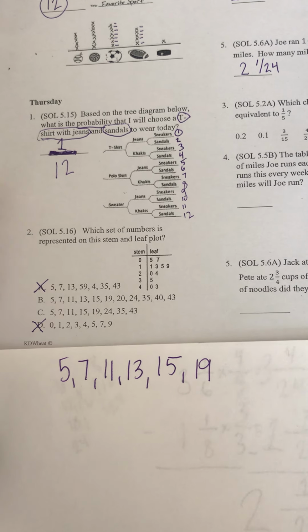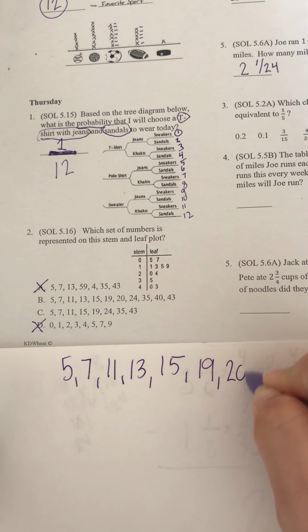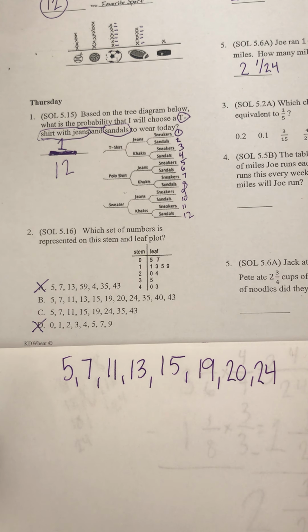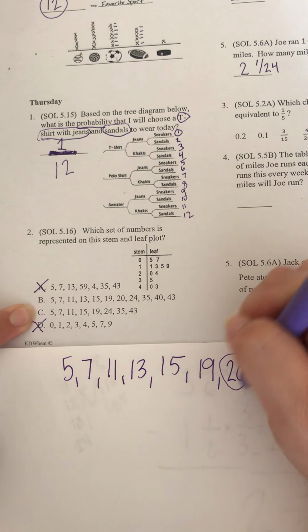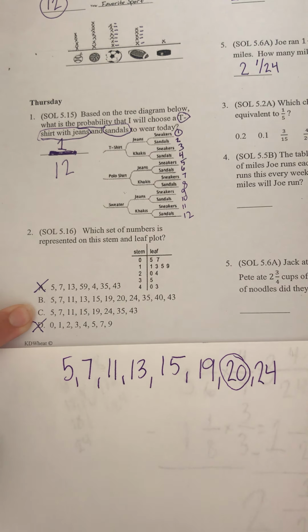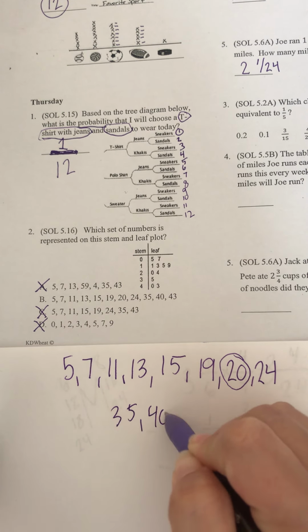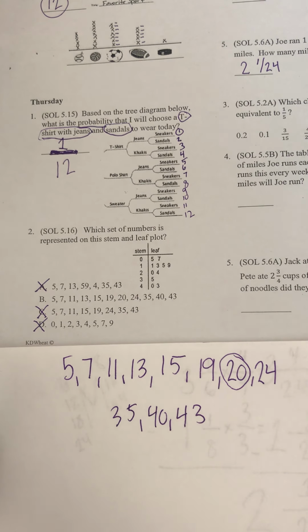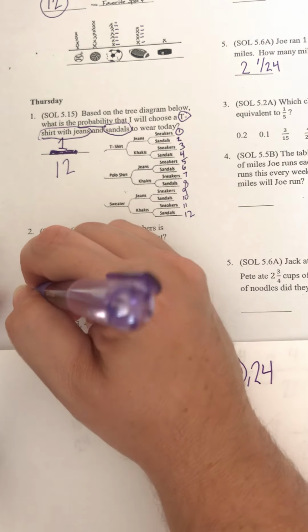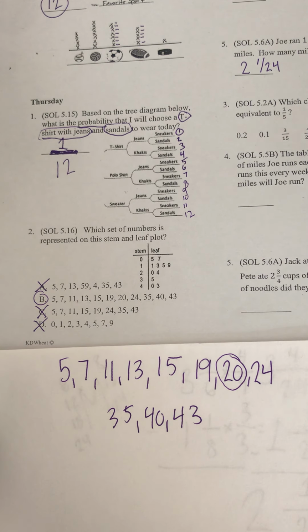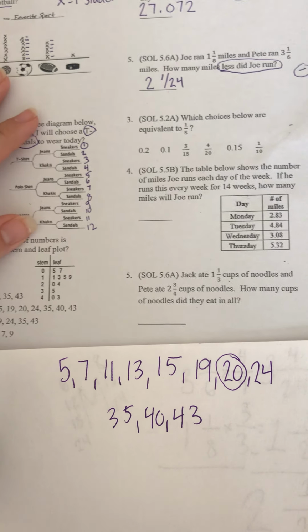All right, now I'm going to keep going. All right, 2 and 0 is 20. 2 and 4 is 24. Is there any list that we can mark out now? It looks like we can mark out C because I see a 2 and a 0, which makes 20, but I don't see 20 on the list. Okay, and just to make sure that B works, we need to make sure it has 35, 40, and 43. And I see that it does. So B is the correct answer. Yay!